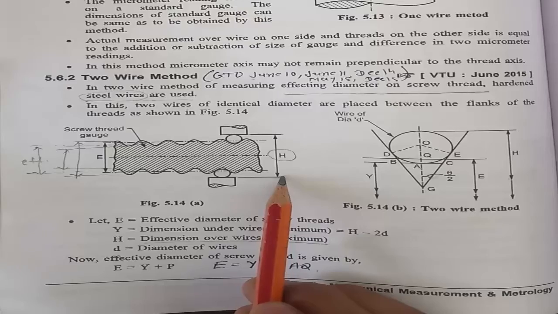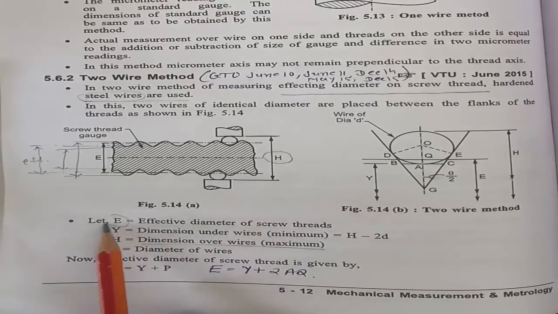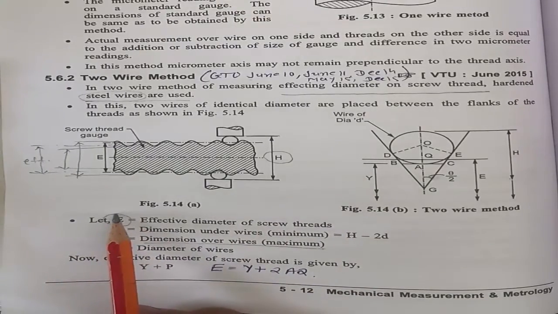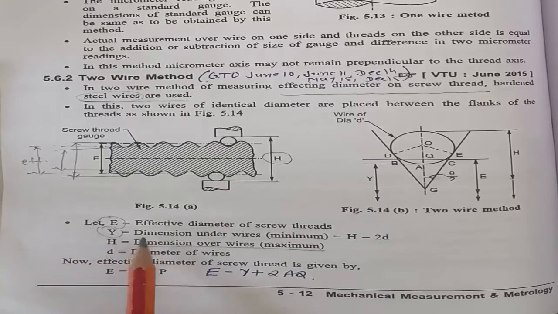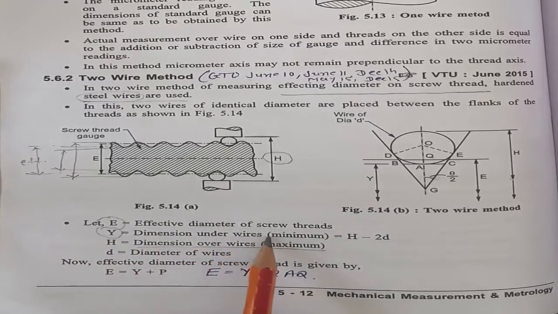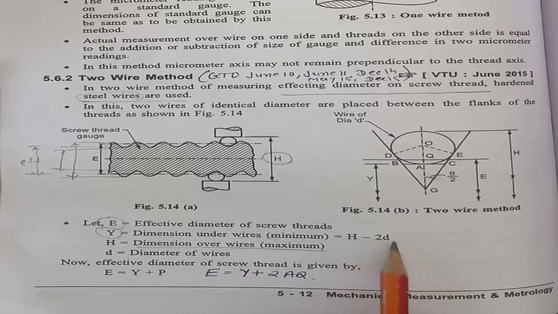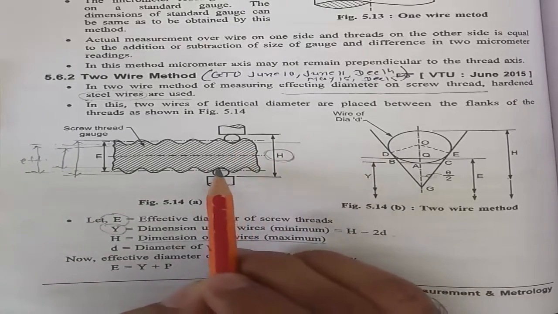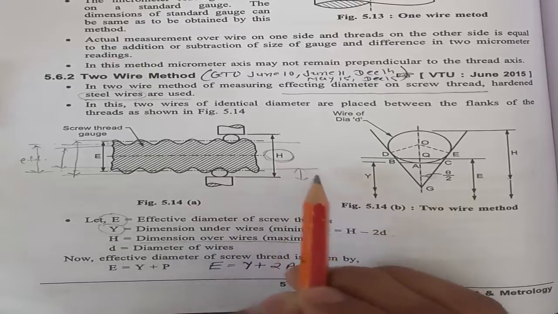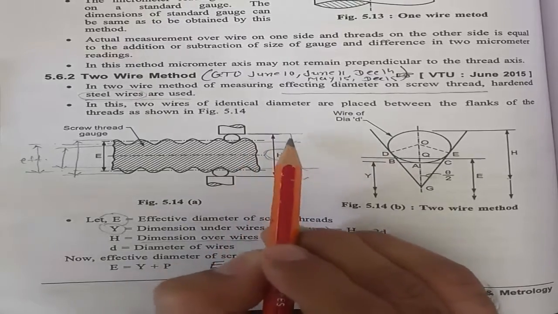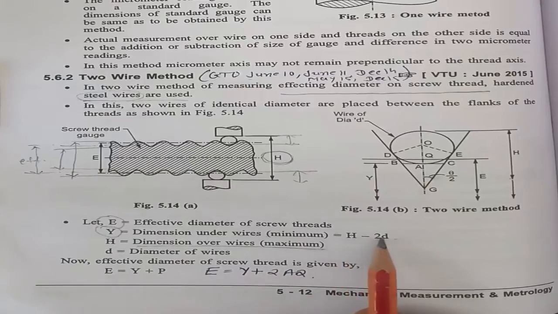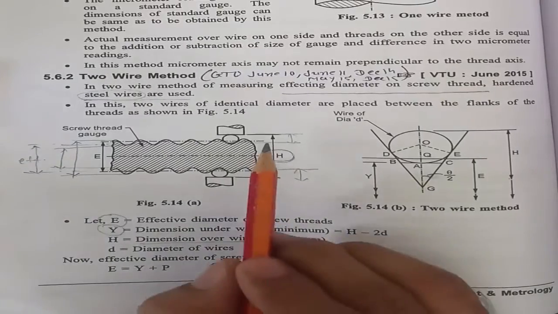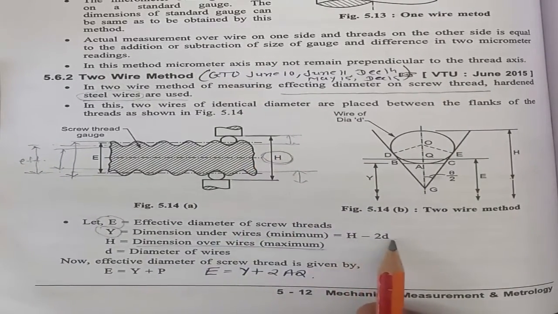Then second is E, the effective diameter that we have to find. Then Y, the dimension under the wires, which means H minus 2D. So this is H; if we subtract the diameter of the wire, H minus 2D, right?